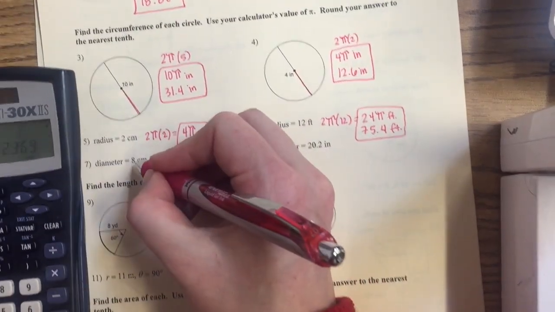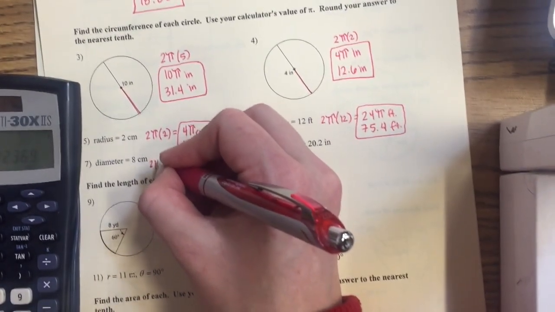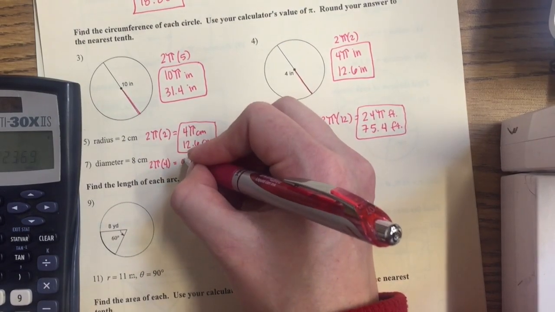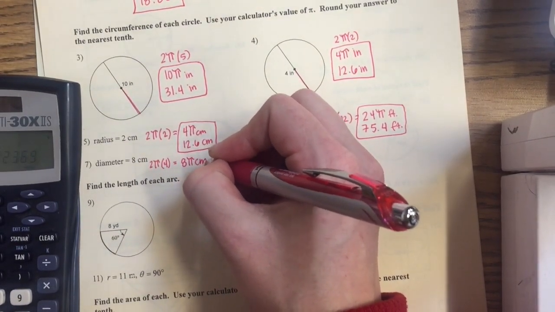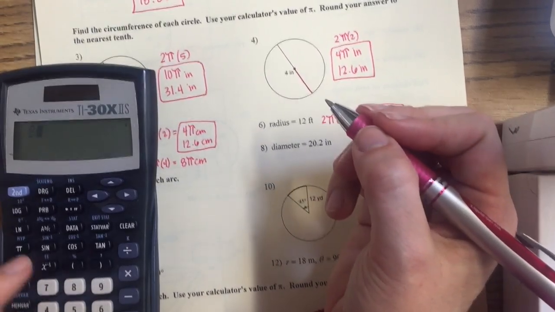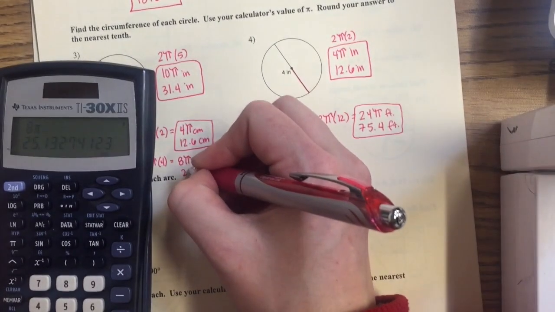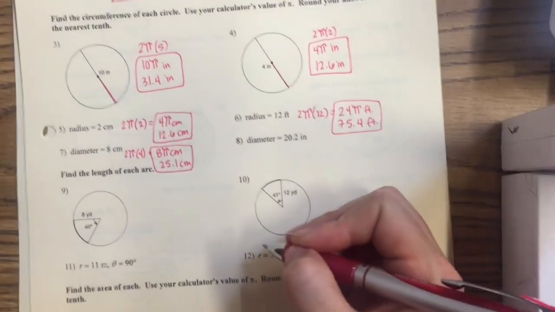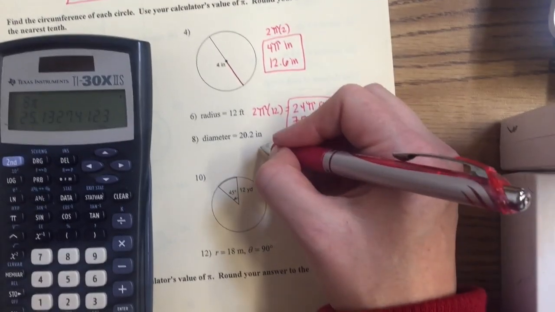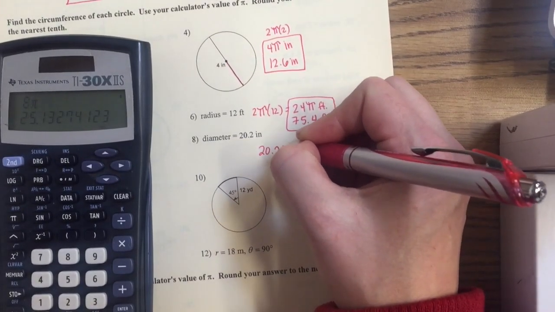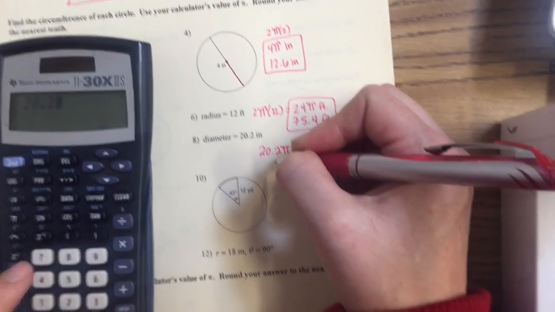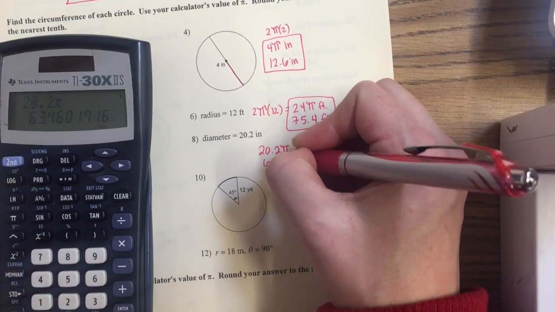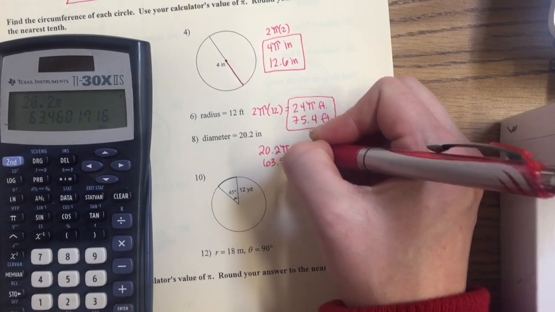With the diameter, I have to cut it in half. So I would have 2 pi times 4, then I times it by 2, which would turn it back into an 8 pi. 8 pi, I type that in, 25.1. As you saw before, the diameter would just be in front, which would become 63.5. It's in inches.